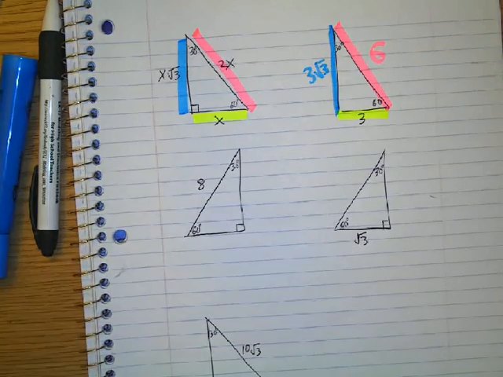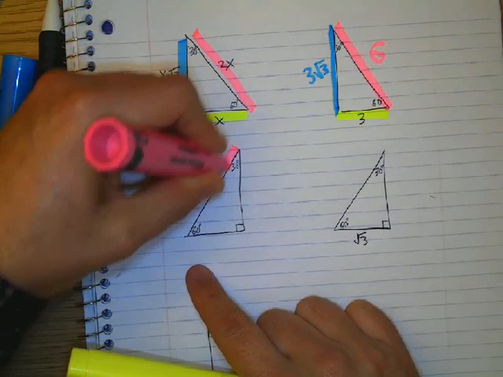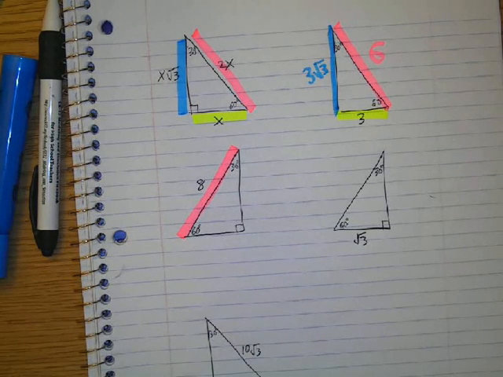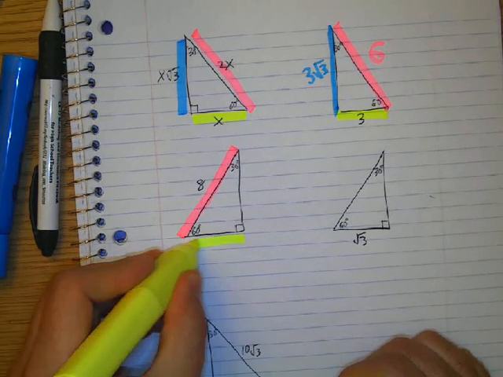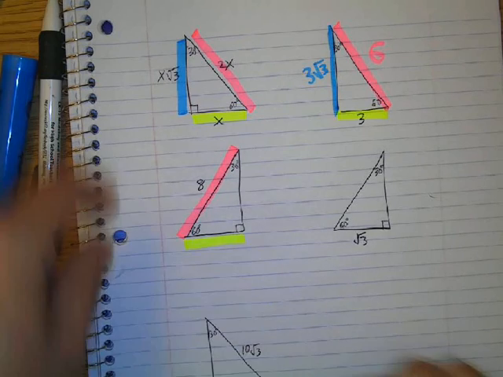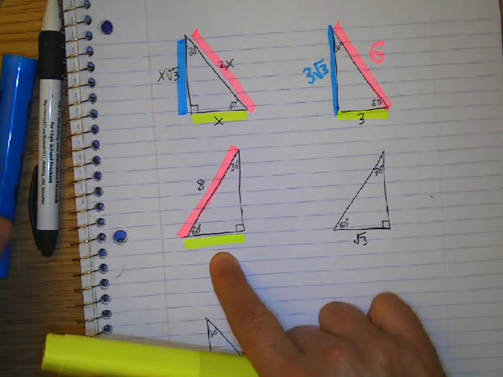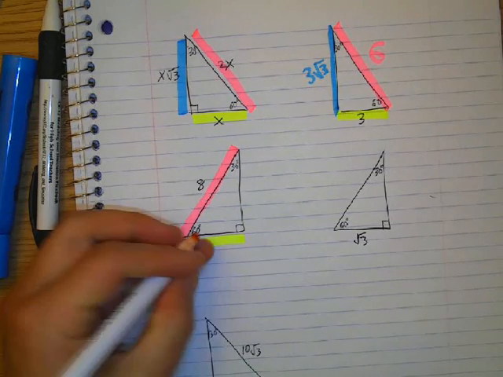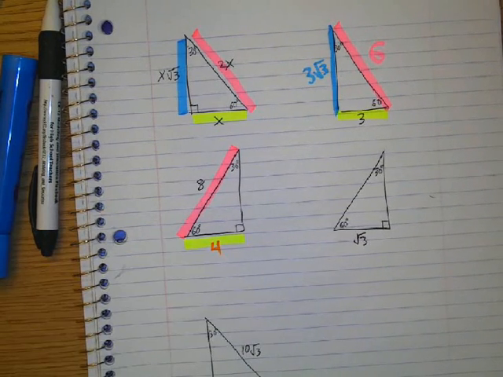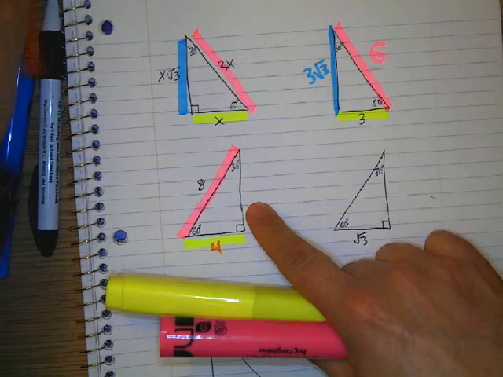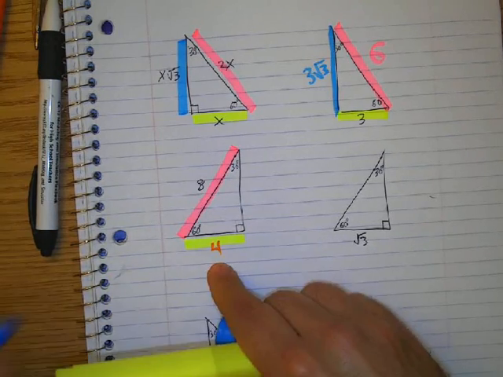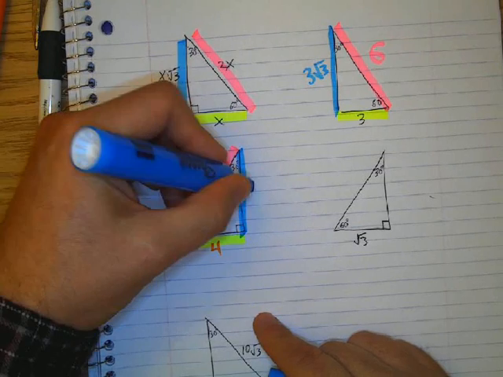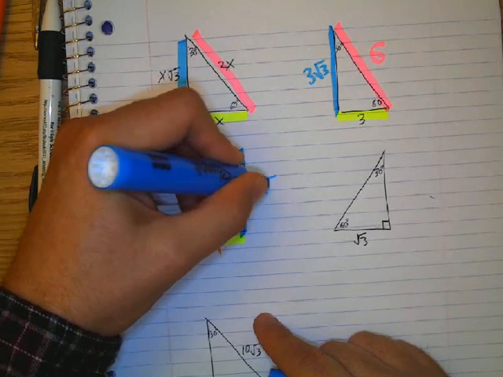Now, the hypotenuse is supposed to be twice the length of this side right here. So since it's twice the length, I need to figure out the length of the yellow side. I have to divide that by 2. 8 divided by 2 is 4. Okay, and then this length here is simply this value times square root of 3. So we end up with 4 square root 3.